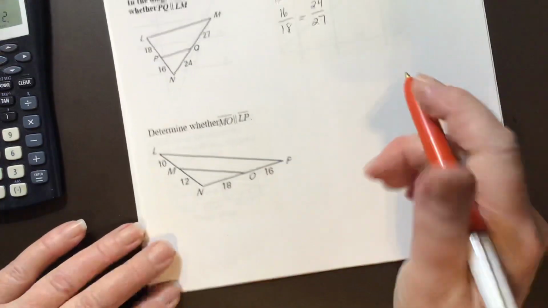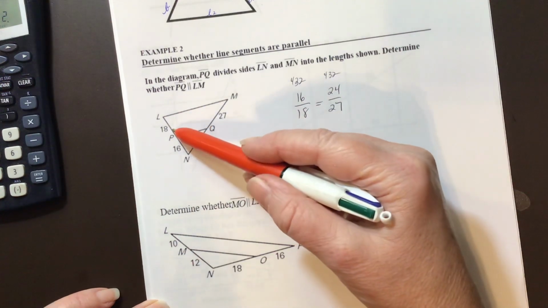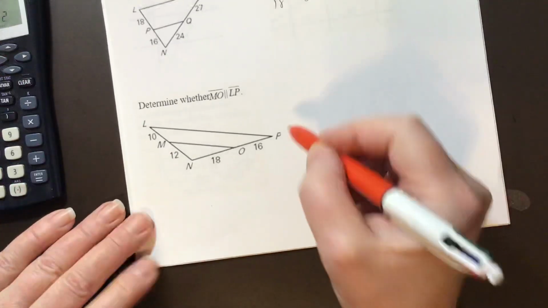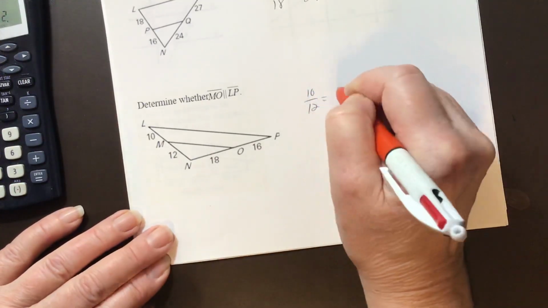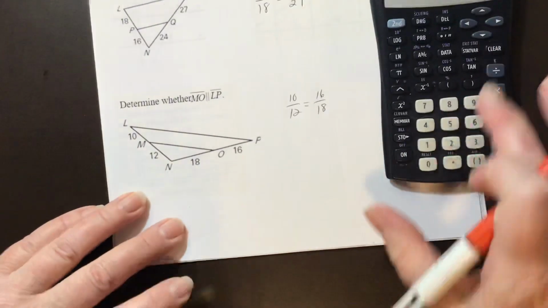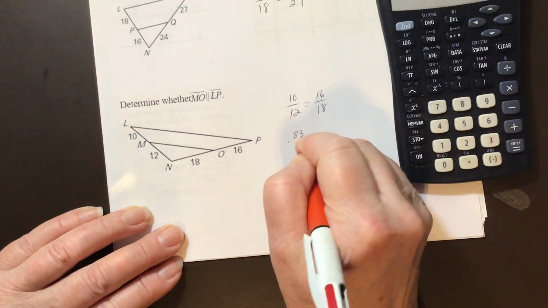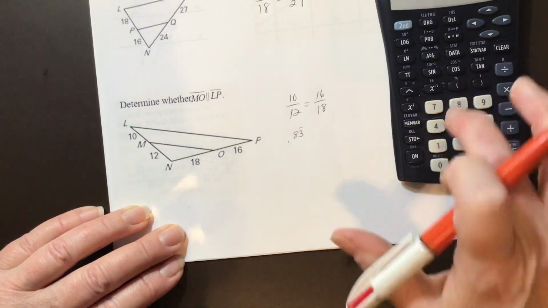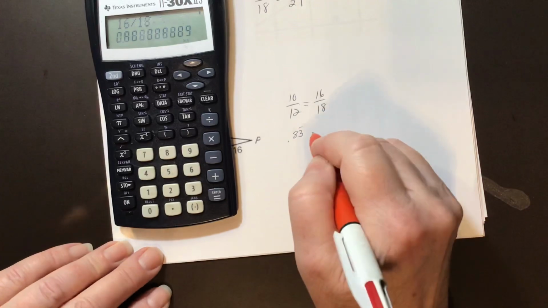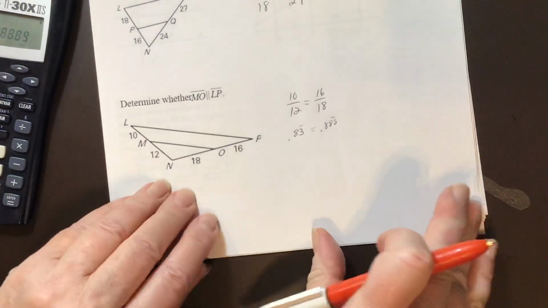The next example, and now here I said 16 is to 18. Can you see that I could have also said 18 is to 16 as 27 is to 24? So here, if I wanted, I could say 10 is to 12 as 16 is to 18. Now, is that going to be true? 10 divided by 12 is 0.8333 repeating, and then 16 divided by 18 is 0.888. So, are they parallel? No.